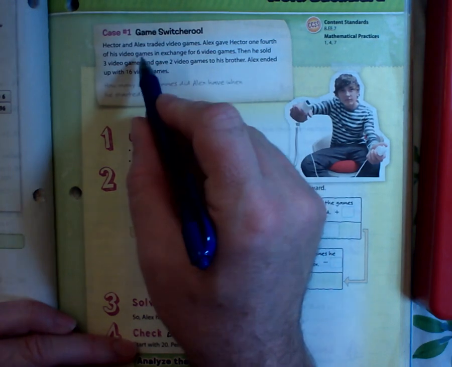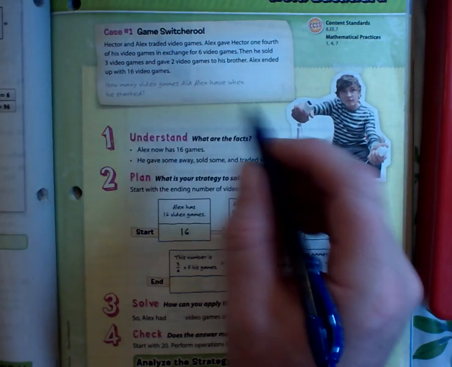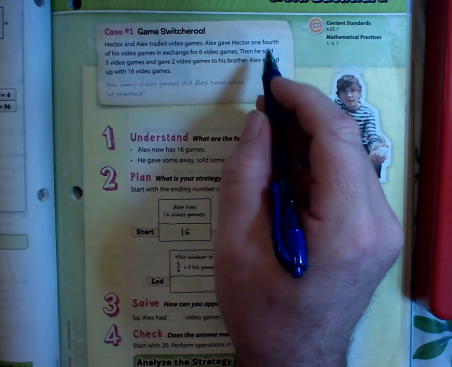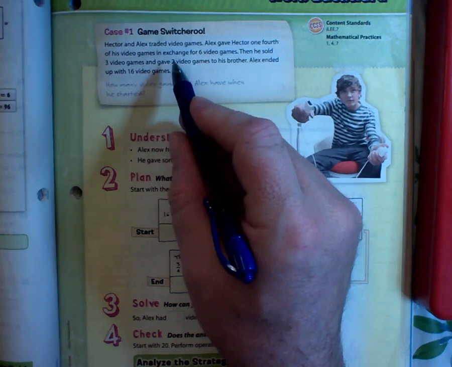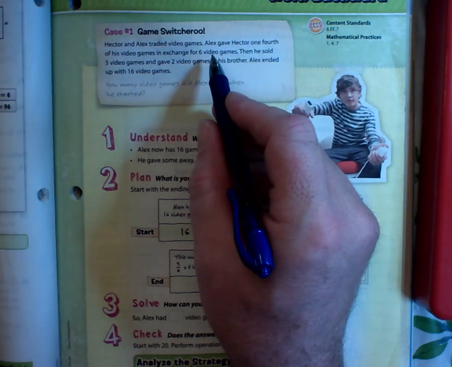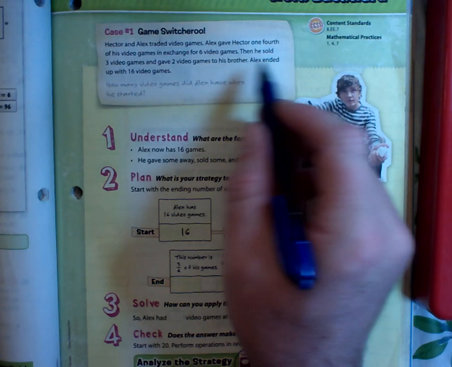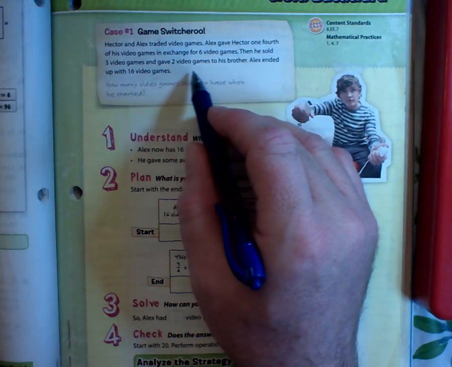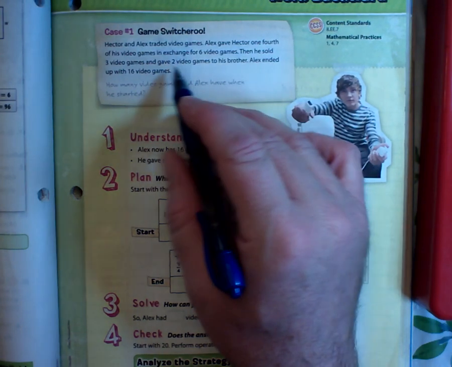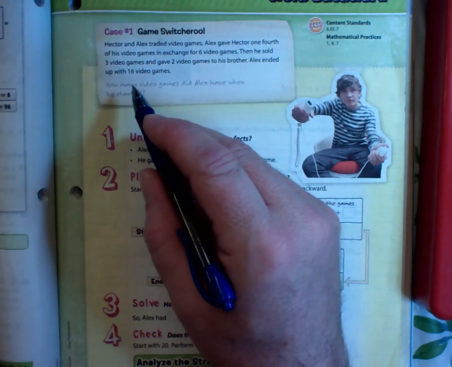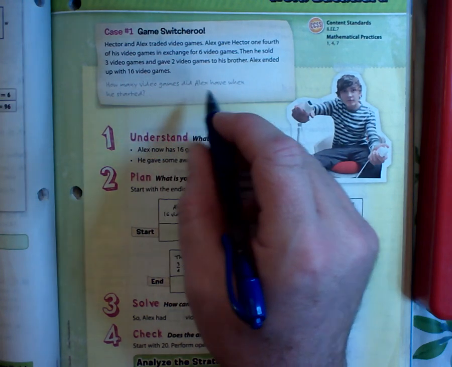Hector and Alex traded video games. Alex gave Hector 1/4 of his video games, and in exchange, he got 6 video games. Then he sold 3, and he gave 2 video games to his brother. Alex ended up with a total of 16 games. How many video games did Alex have when he started?